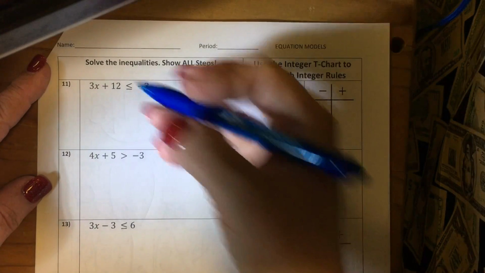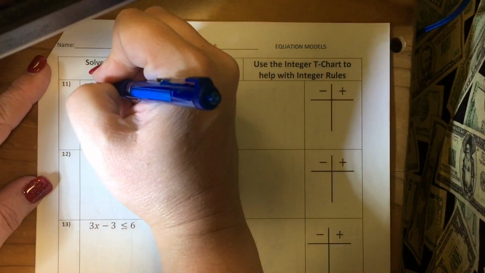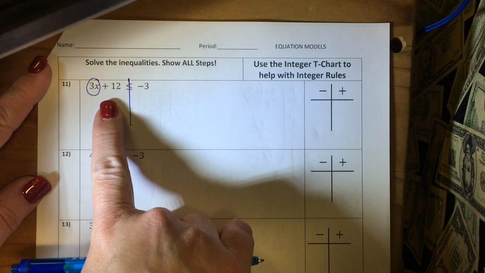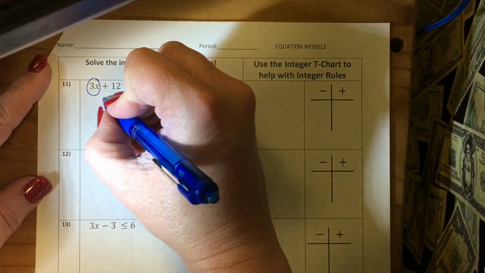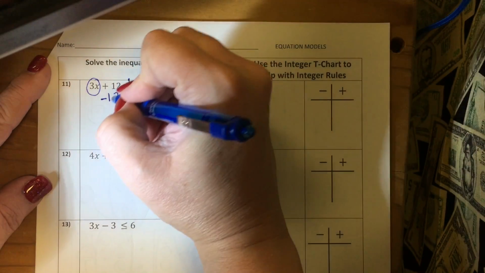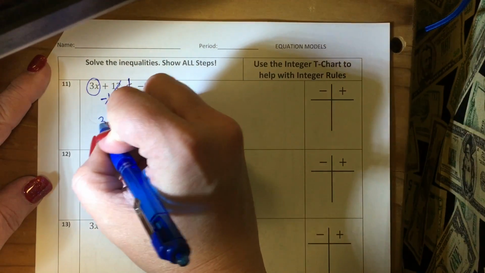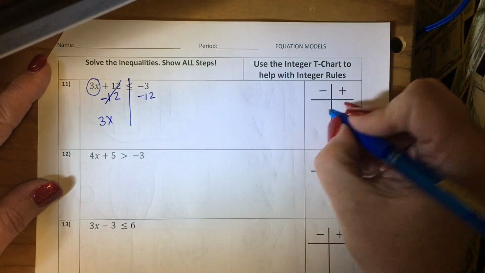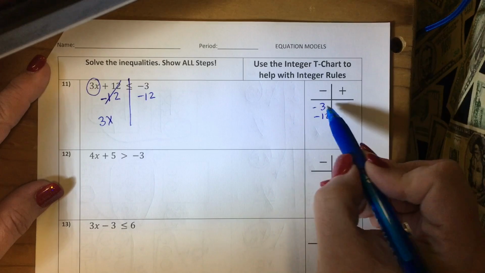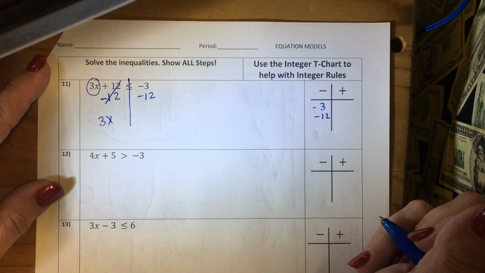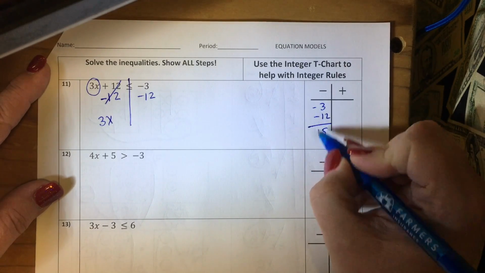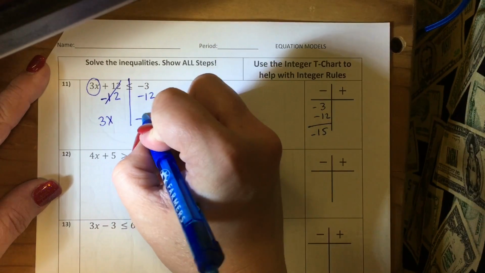All right, so we're going to do the same thing. We're going to divide our inequality in half, circle everything that goes with our x. All right, we want to make the x lonely, so I have to get rid of the plus 12. To get rid of the plus 12, I subtract 12. What I do to one side, I do to the other side. This zeroes out. So I have 3x on this side, and then I have negative 3 and negative 12. And if it's on the same side of the t-chart, you add. If they're on different sides of the t-chart, remember you subtract. All right, so 3 plus 12 is 15, and they're both negative, so I get a negative 15.